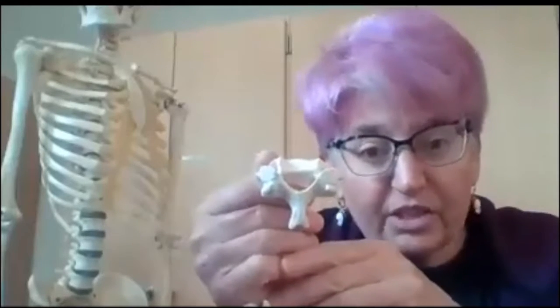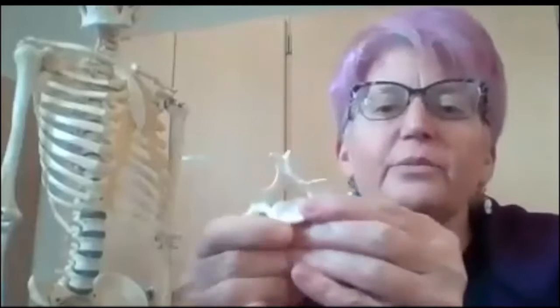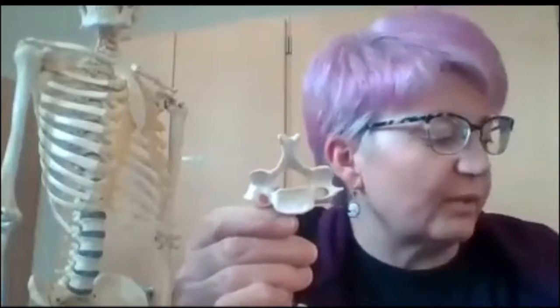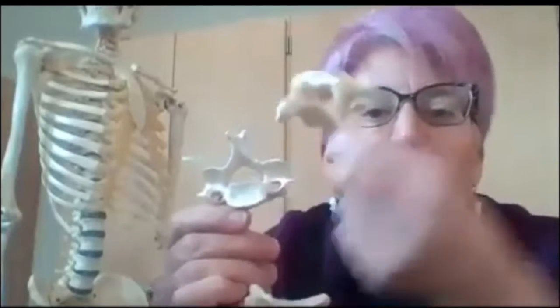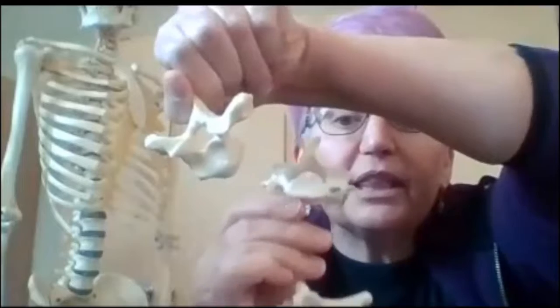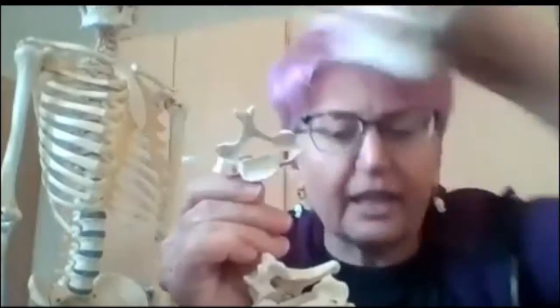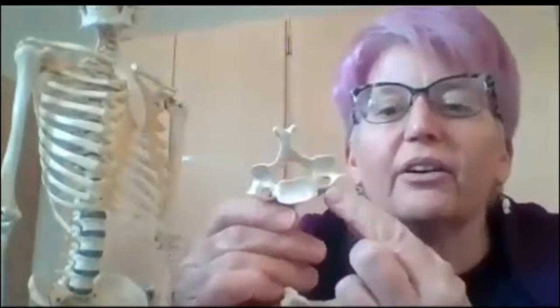So here is a cervical vertebra. You can see this one looks different from our thoracic vertebra. For one thing, it's got these holes in the sides, and those are characteristic of the cervical vertebrae. There we go, you can see it better there. The transverse foramina in the transverse processes are the characteristics that separate the cervical vertebra from the thoracic and lumbar vertebrae.